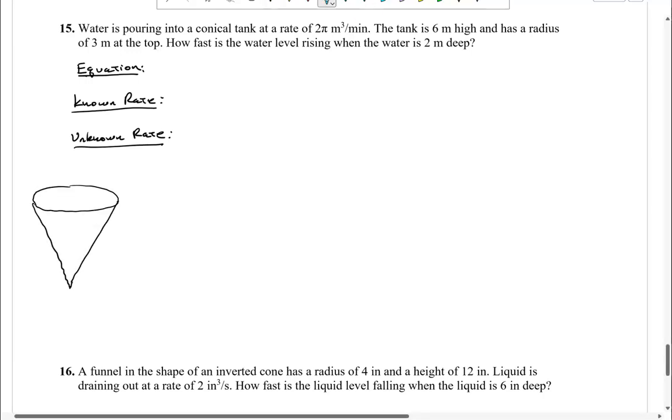And inside we have a cone of water like this. We know that the tank is 6 meters high and has a radius at the top of 3 meters.